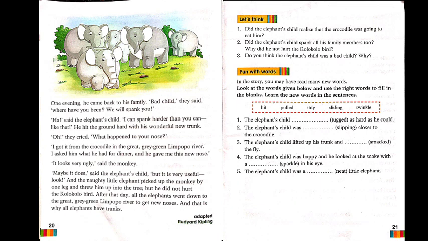"It looks very ugly," said the monkey. Monkey told him, yeah, it looks very ugly. "Maybe it does," the elephant's child replied. "Maybe it looks ugly, but it is very useful."